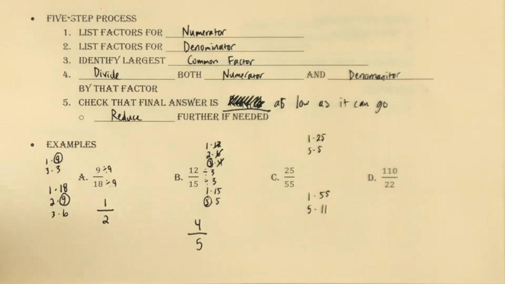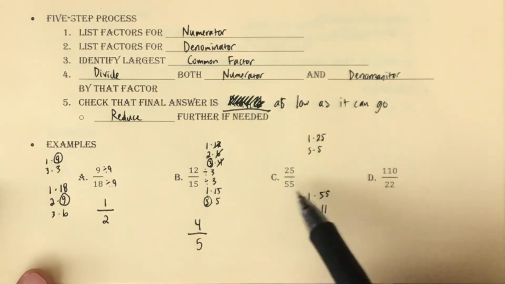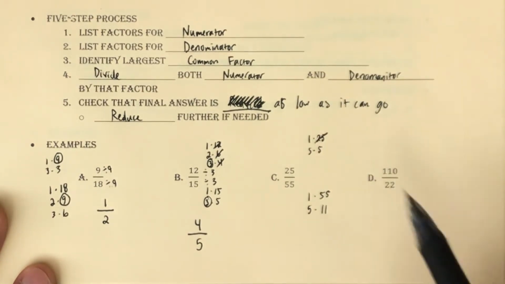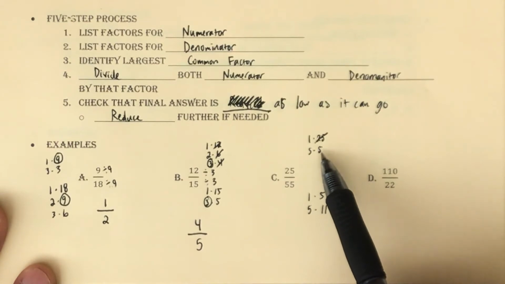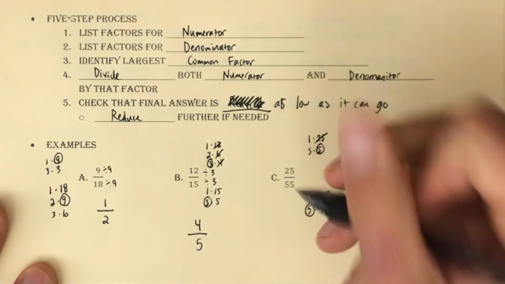So again, to figure out which one is my biggest, I'm going to start with my smallest number, which is 25 of the two. And I'm going to start with 25. It is not on both lists, so that one isn't. Then I go on to my next biggest number, which was 5, and 5 is on both lists. So that is what I'm going to divide by.